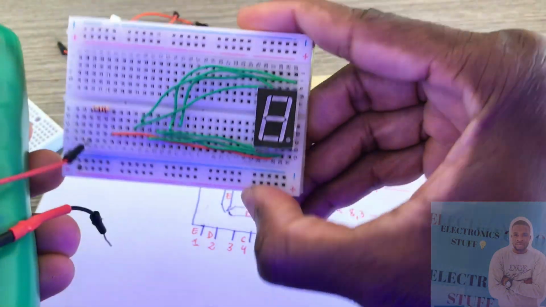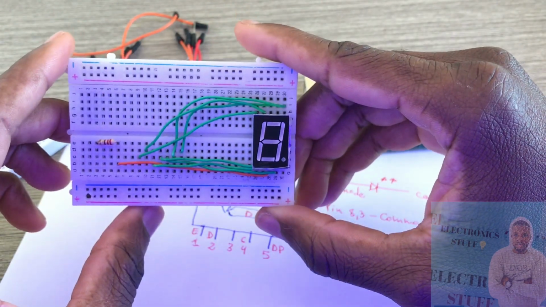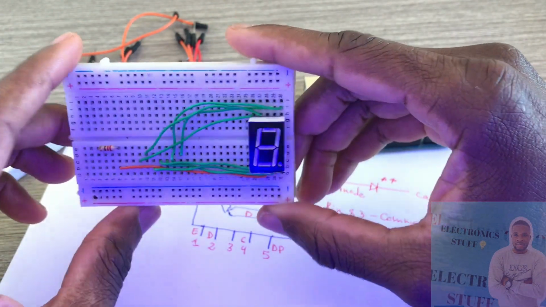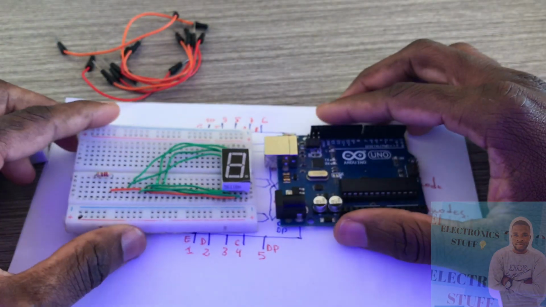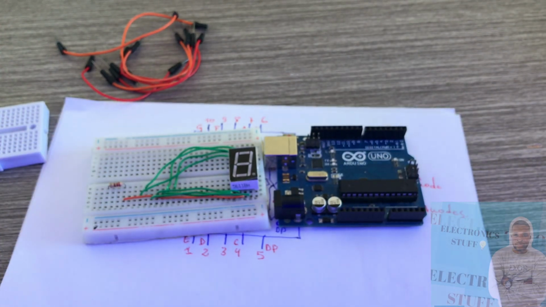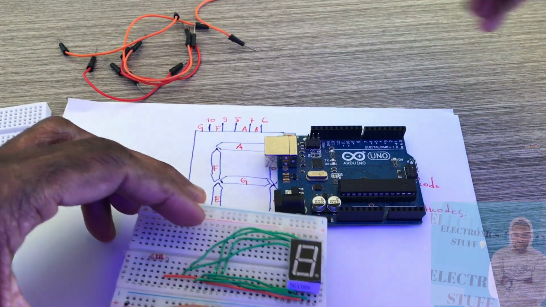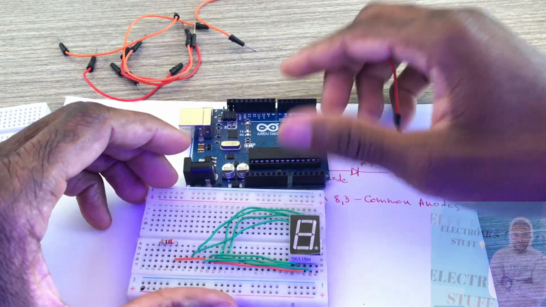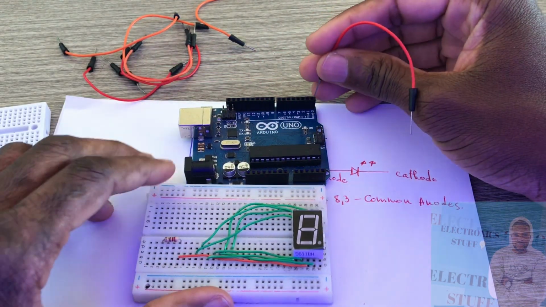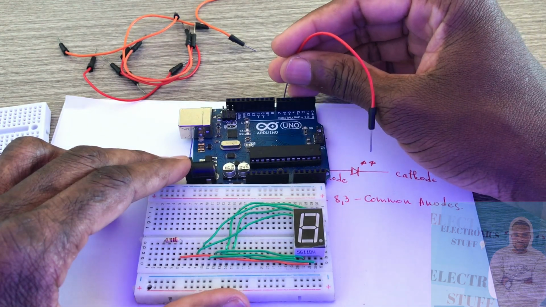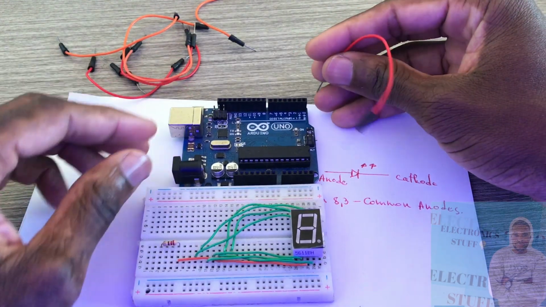So we're going to count from 0 to 9 using registers. We're going to be using pins from 0 to 6.